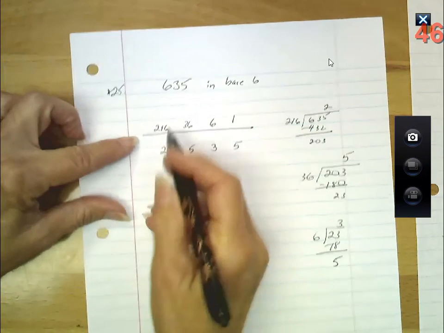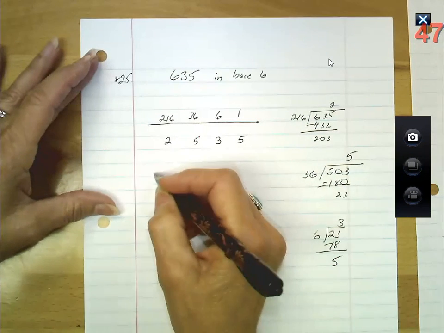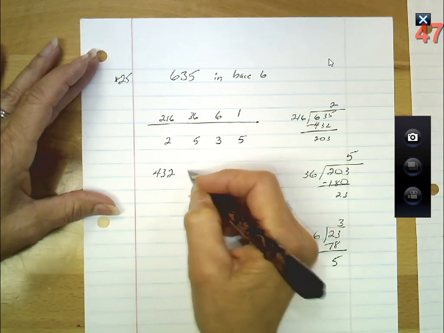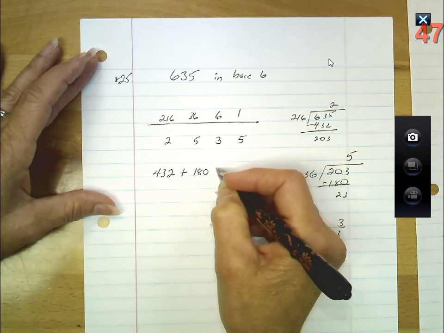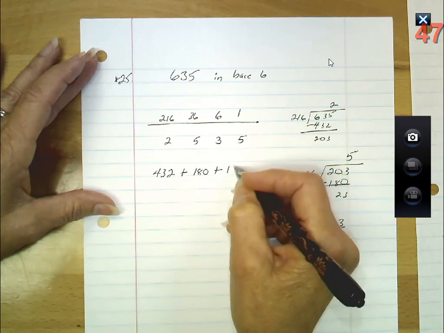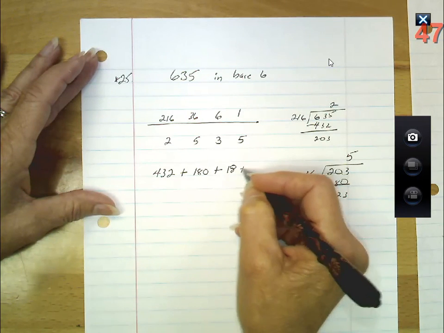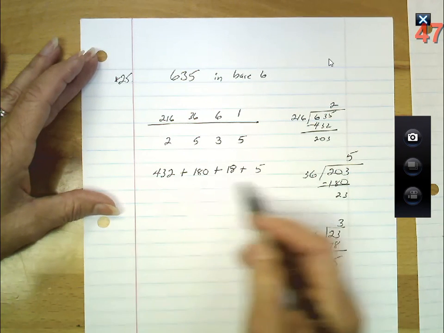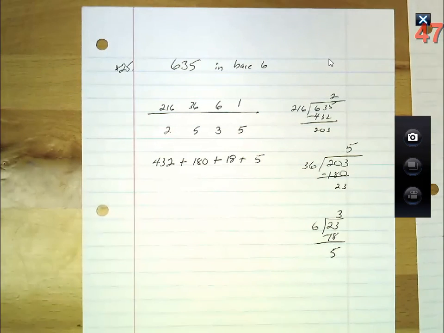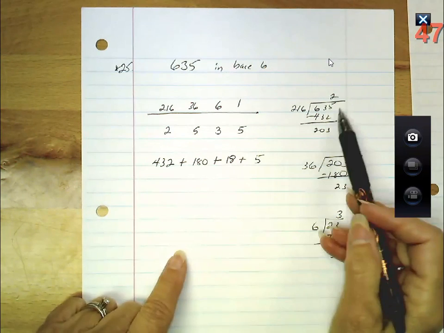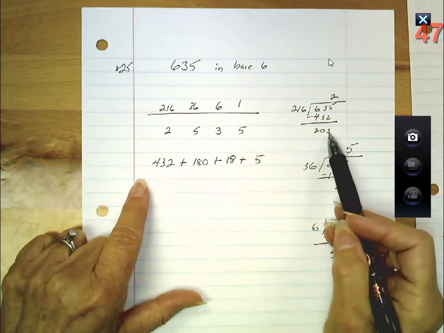Now 216 times 2 is 432, I think. Plus 5 times 36 is 180. Plus 3 times 6 is 18, plus 5. If you add all that up, I hope it adds up to 635. I just looked in the book at how to do it, but this will not be on the test. Your thinking was good on how many times that would go into there.